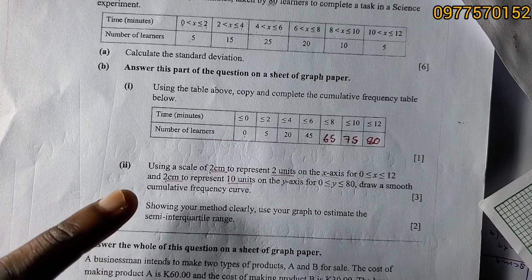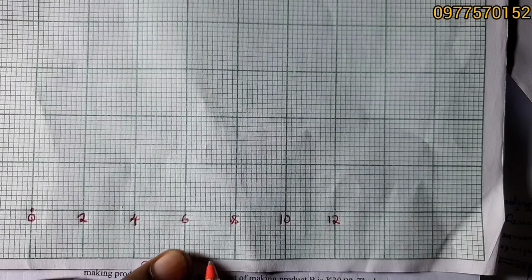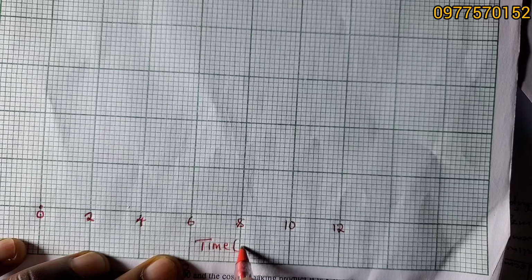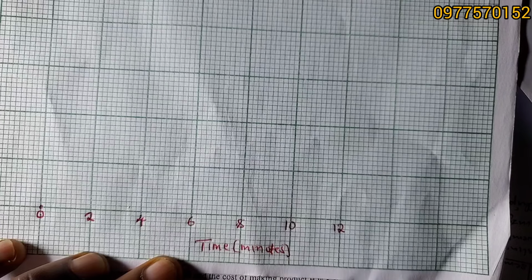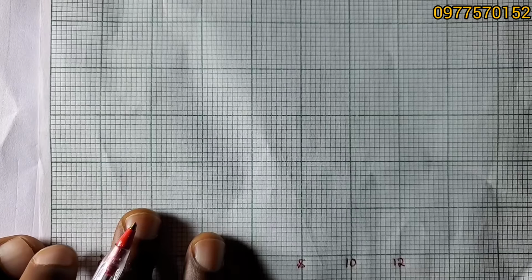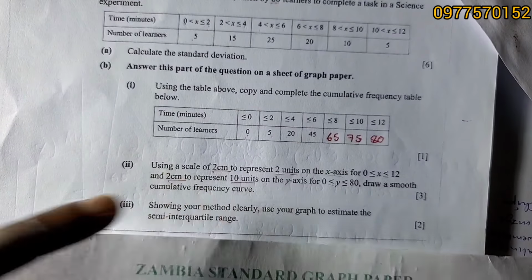So this is the x-axis, and here, according to this, it is time in minutes. So here I'm going to indicate nicely as time in minutes. Okay, time in minutes. Now in the y-axis also, we're told that it is 2 to represent what? 2 to represent 10 units. Okay, so let's do the needful. 2 to represent 10 units.